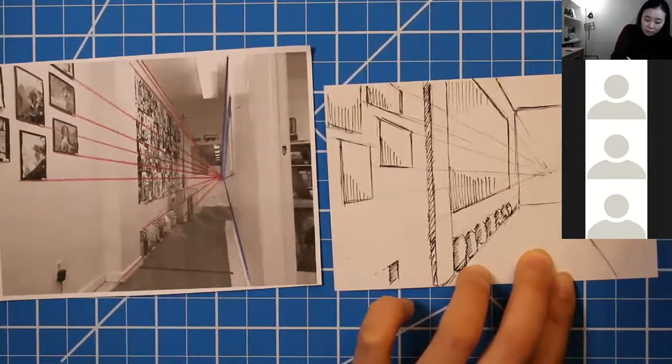I just check the angle and then add vertical lines and make solid lines to draw it. And here is an entrance, the right side.